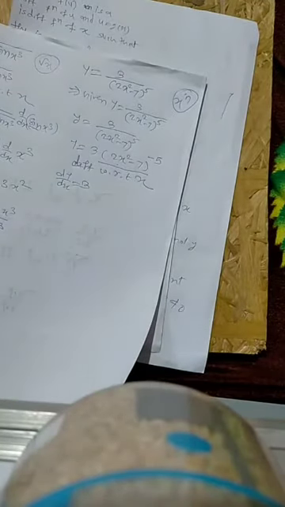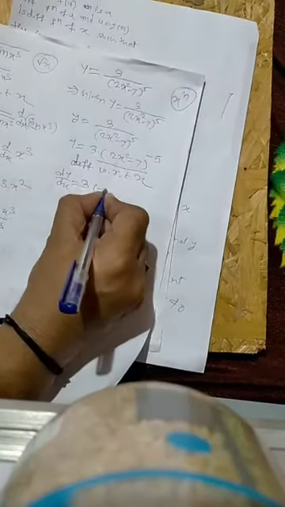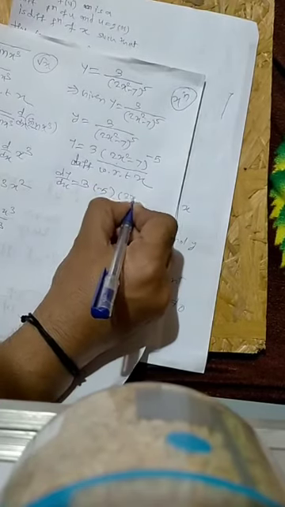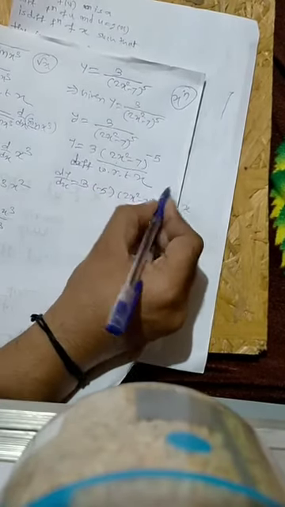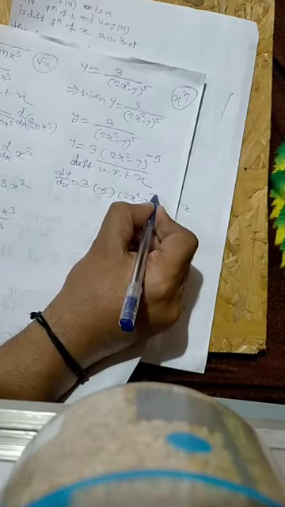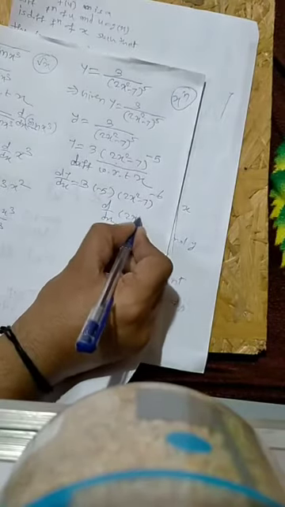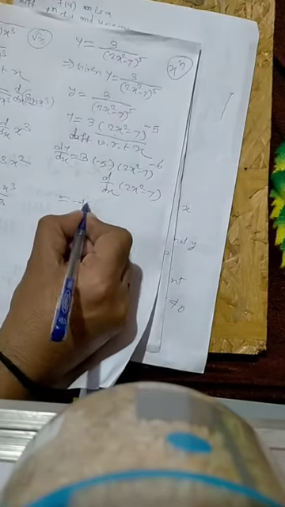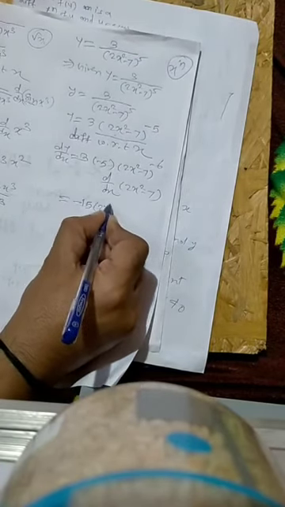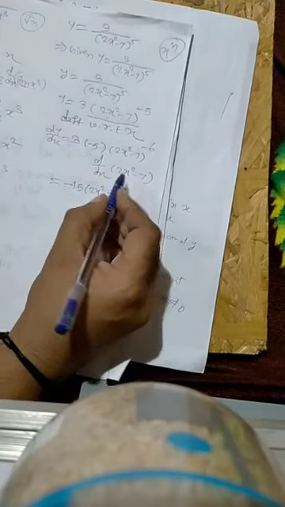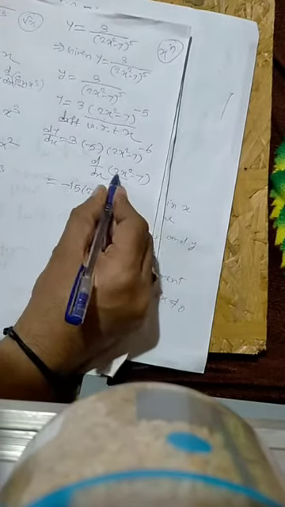So the derivative is write down the power and subtract 1 from the power, which means minus 5 into (2x square minus 7) to the power minus 5 minus 1, that is minus 6, into the derivative of x. Here x is 2x square minus 7. So this is equal to minus 15 into (2x square minus 7) to the power minus 6, into the derivative of this.